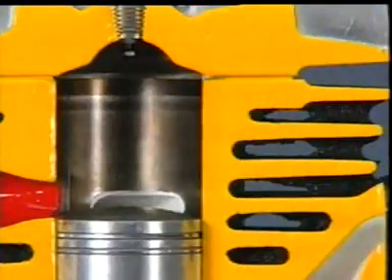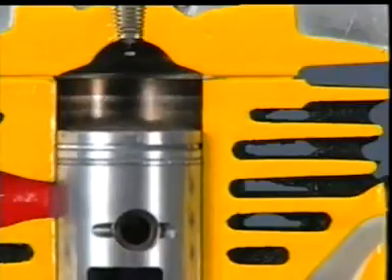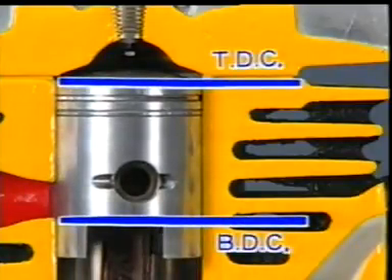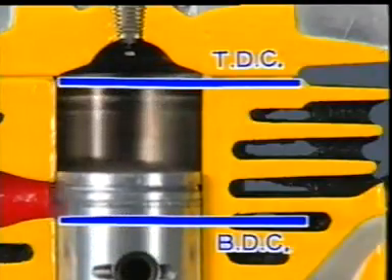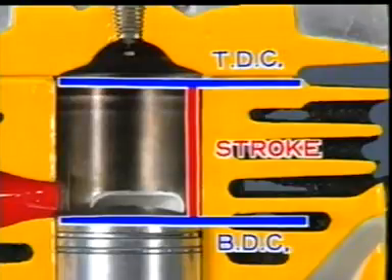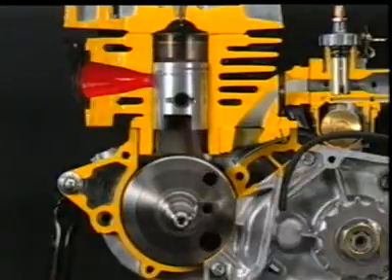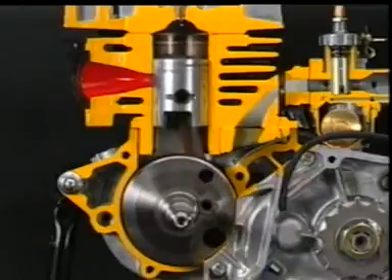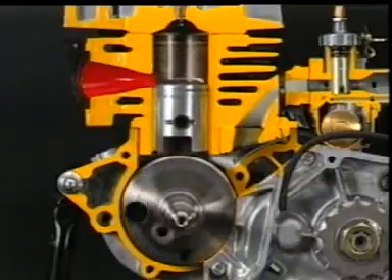During each cycle of piston movement, there is a time when the piston reaches its highest point in the cylinder. This is referred to as top dead center, or TDC. When it reaches its lowest position in the cylinder, it is said to be at bottom dead center, or BDC. The 2-stroke engine achieves 1 cycle with only 2 strokes of the piston. That is, there is only 1 revolution of the crankshaft.